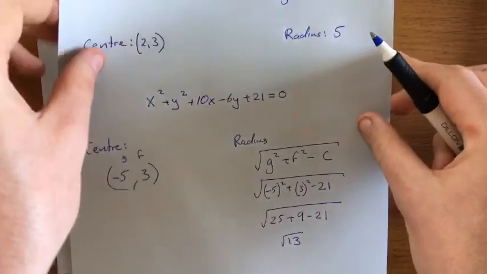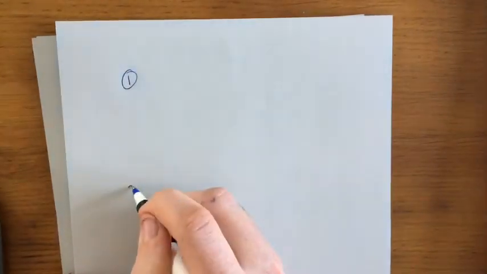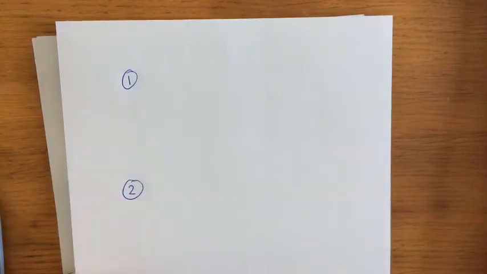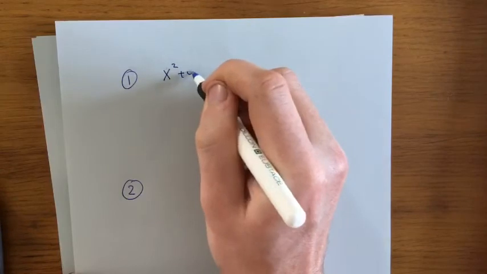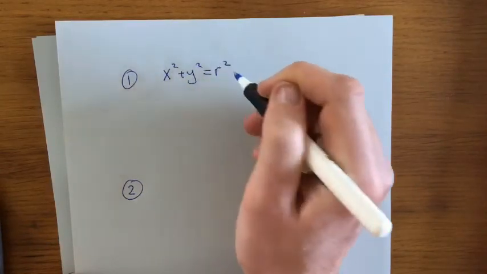Okay, so there's quite a lot of information now that we've gone through, so I just want to quickly recap on everything that we've done so far in this. So you can get two types of circles. The first type of circle is in this equation here: x squared plus y squared is equal to r squared.